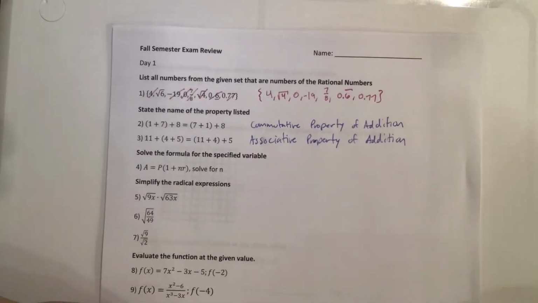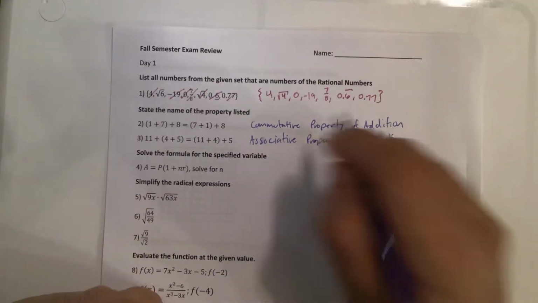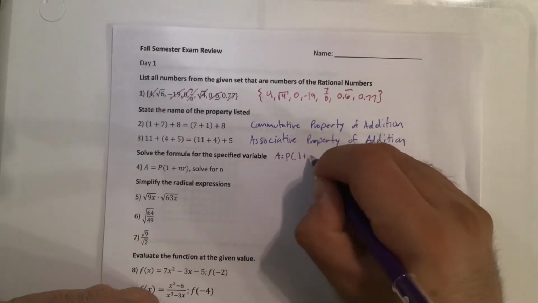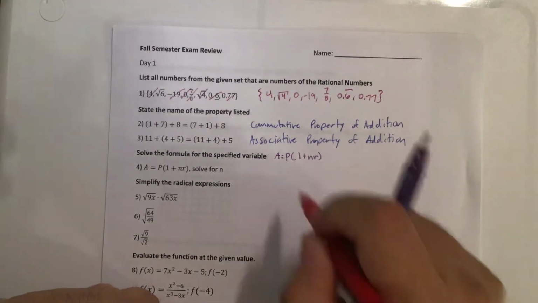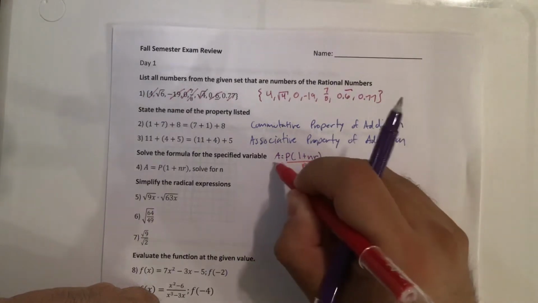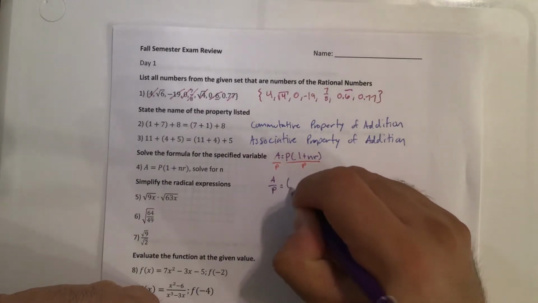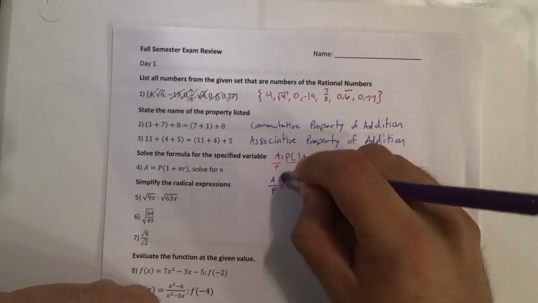All right. From here, number 4, we're going to solve our literal equation. Let's take a look at this one. It says to solve it for n. So the first thing I'm going to do is write this equation: a equals p, parentheses, 1 plus n times r. The first thing we want to do is divide both sides by p. That gives us a divided by p equals 1 plus n times r. And actually, you don't need the parentheses after that.